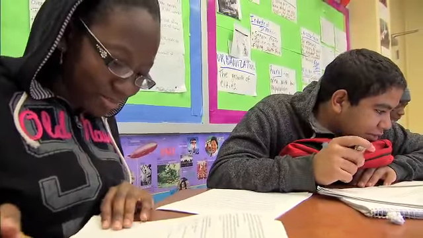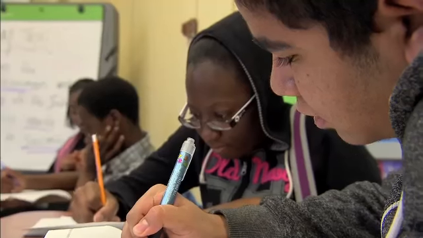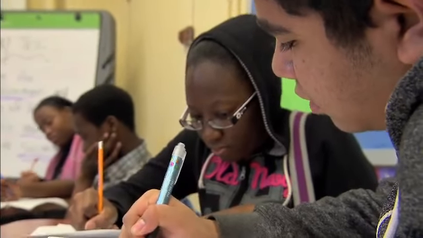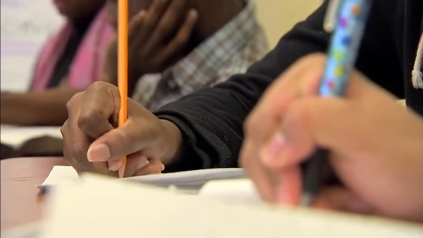I was really, really pleased with their peer editing skills. And I saw students saving each other's grades a little bit by saying, oh, this is missing or this doesn't match. So I feel like that skill has improved.